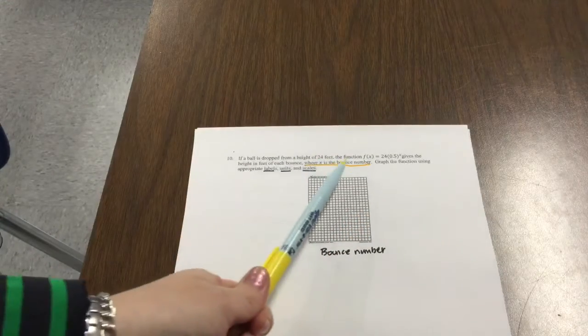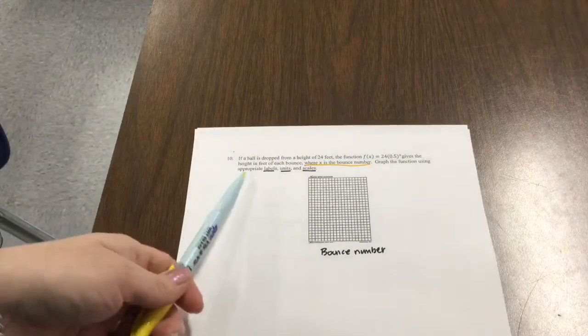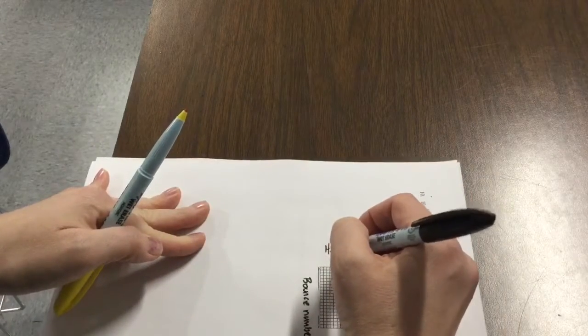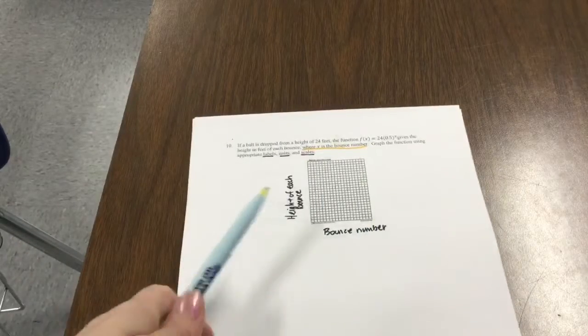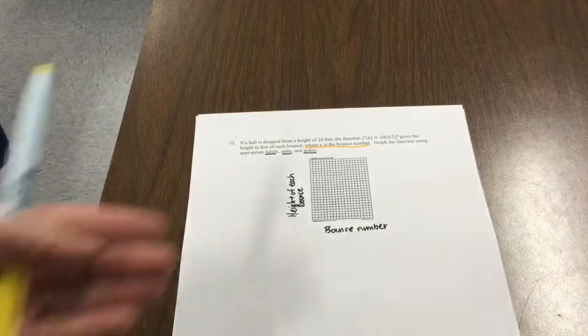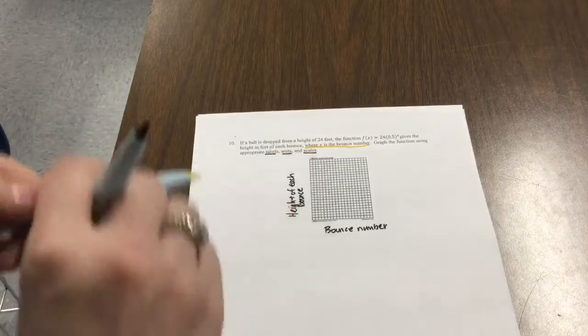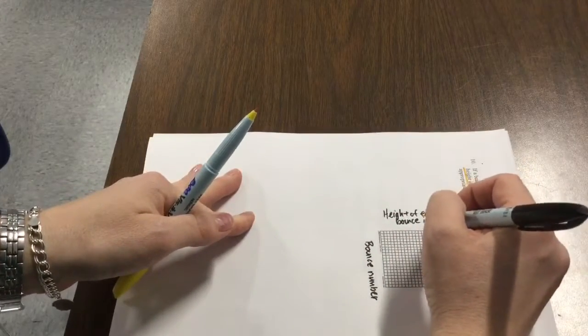They also tell you that the function gives the height in feet of each bounce. So that is your y value. So this would be height of each bounce. And you have to be careful because remember it mentioned units. Units are your units of measure. So the height is measured, as it says up here, height in feet of each bounce. So we would say height of each bounce in feet. You have to specify your units as well.